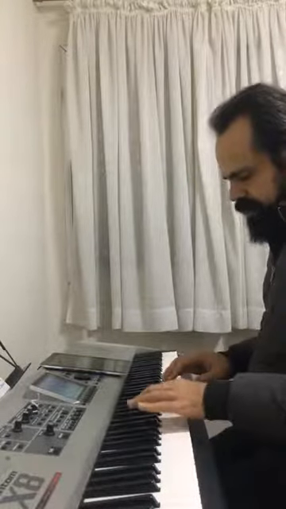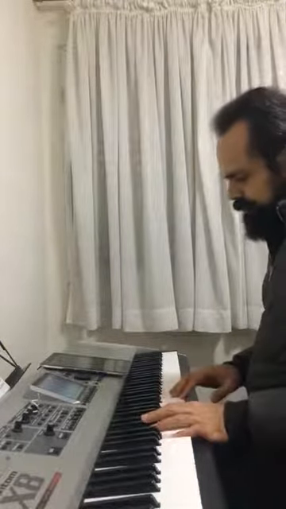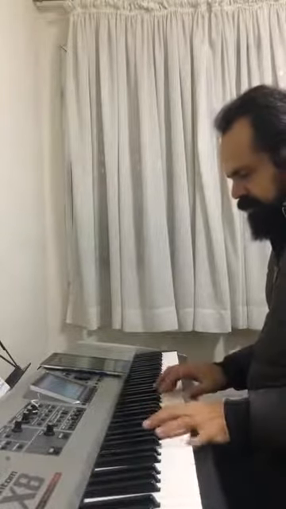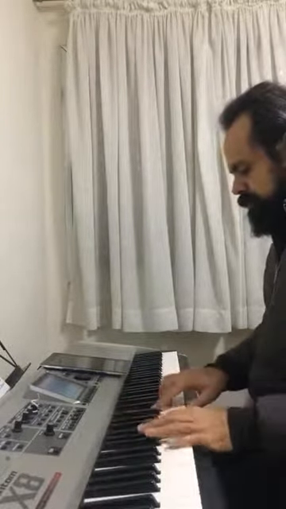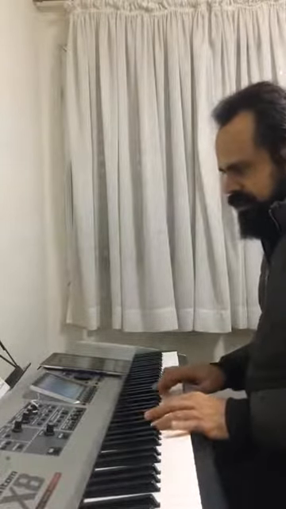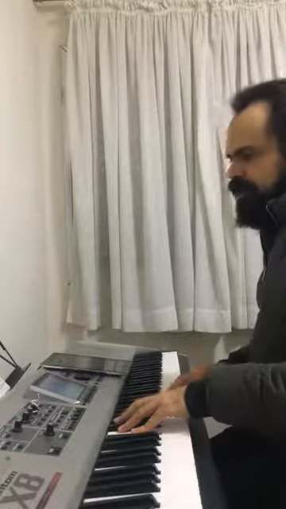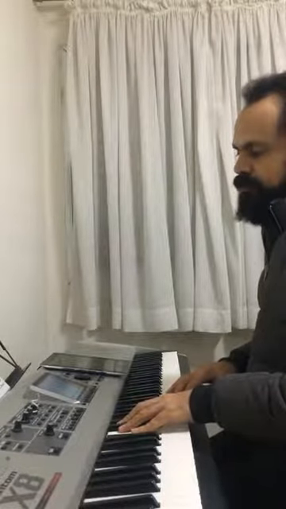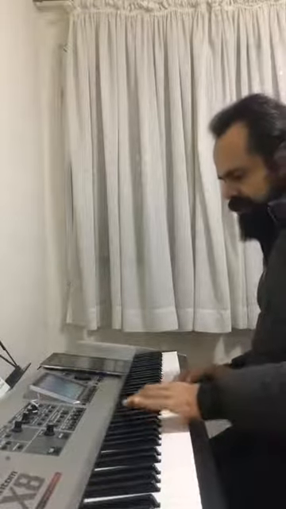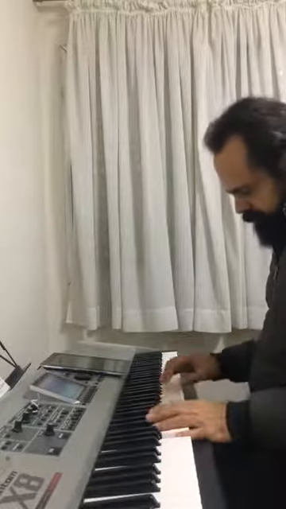For example, here we have, besides having an A sus and A7, let me play again. Besides having this A sus and A7, we have a G minor 7 with B flat on bass, and after that A7, and it creates a more interesting movement in the bass.